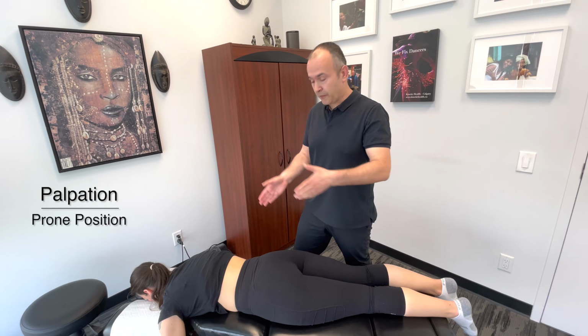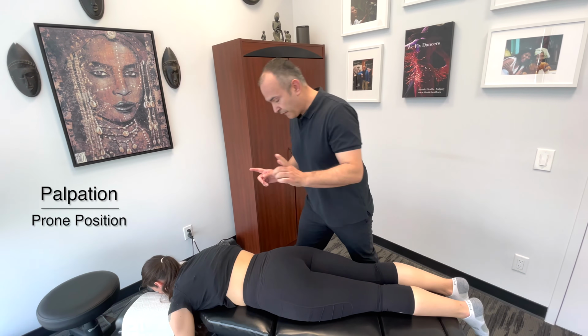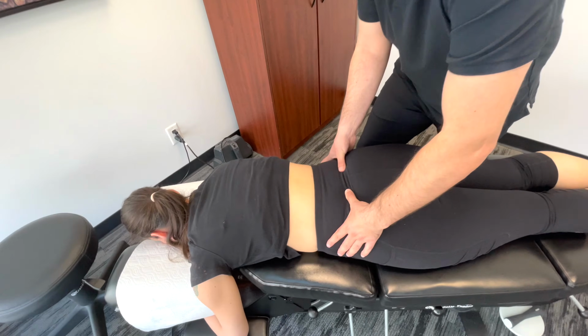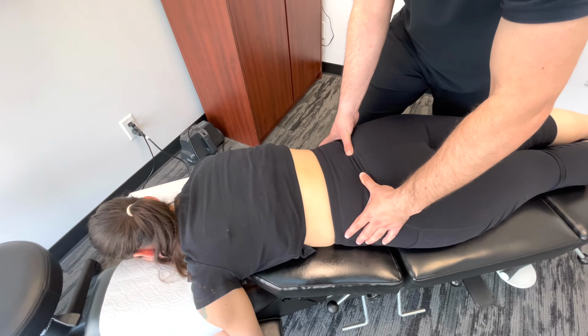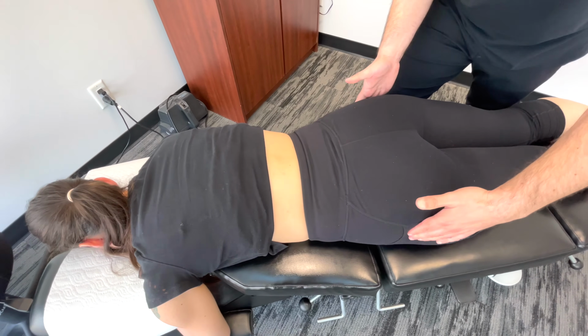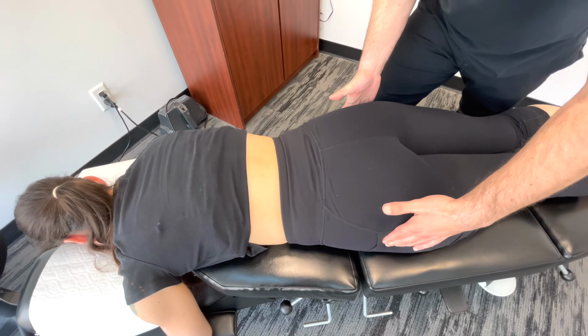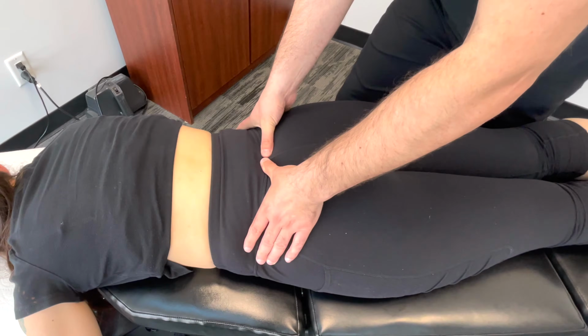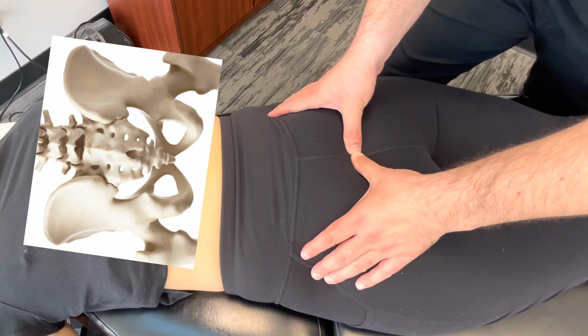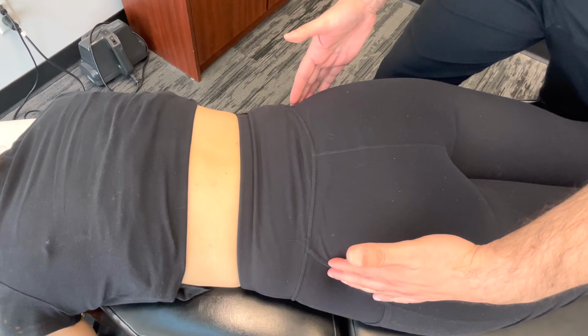Next, we'll be palpating from the posterior aspect. First off, we're finding the posterior superior iliac spines on either side, once again comparing left and right, the PSISs. Next, we're moving to the greater trochanters on either side. In the midline here, we'd have the sacrum. Follow that down. And from here, we're going to go to the ischial tuberosities.